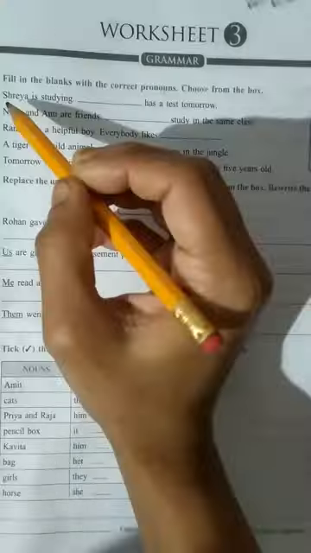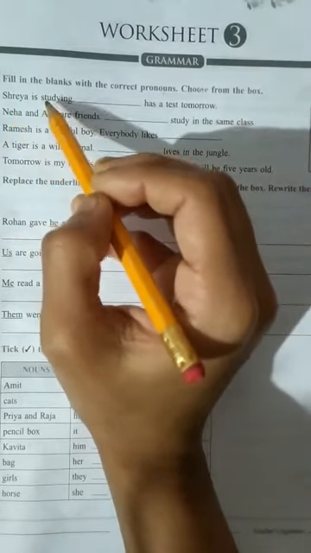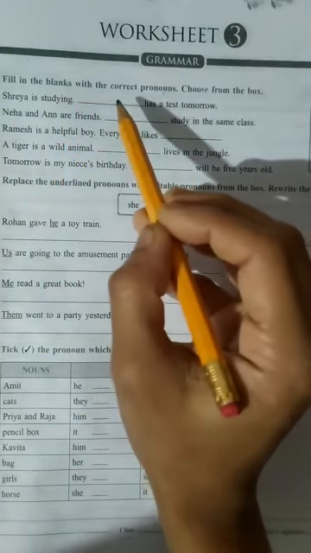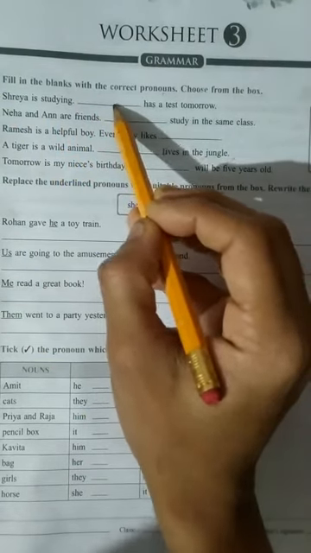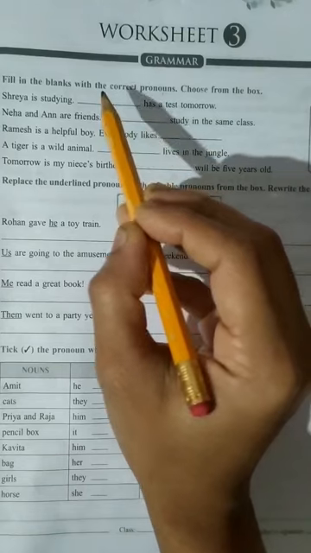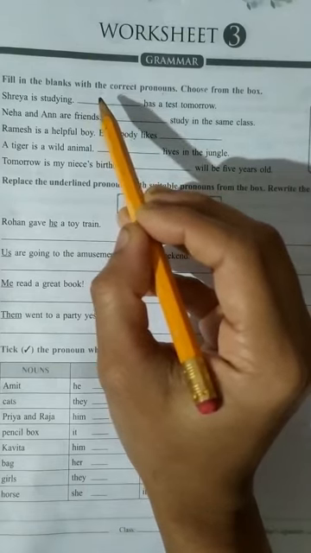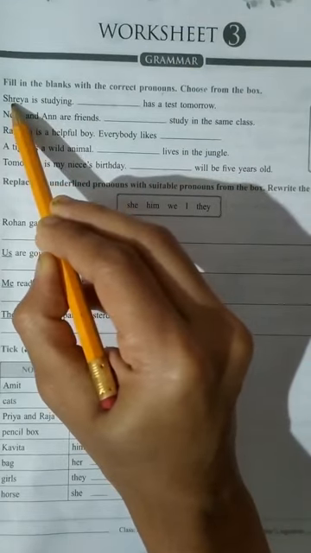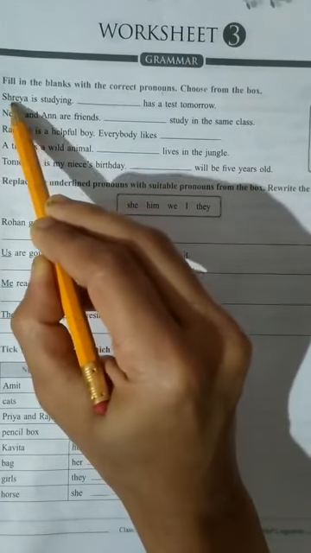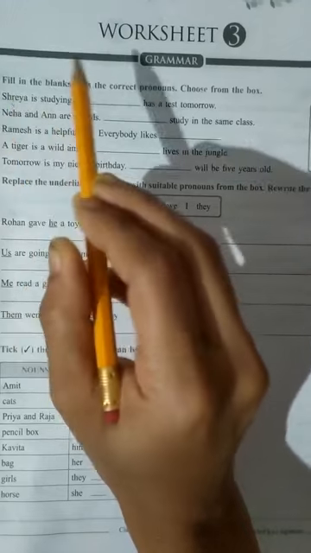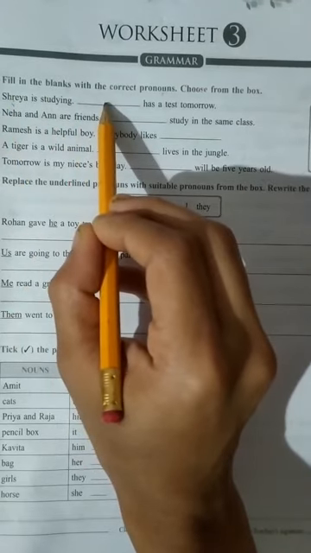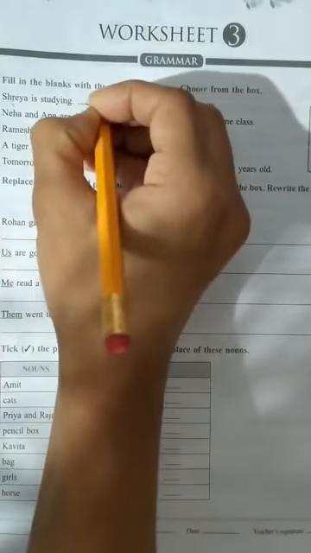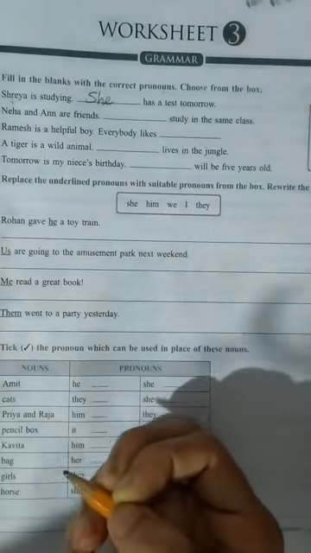Okay? First sentence. Shreya is studying. Dash has a test tomorrow. So, in this blank, we have to use a pronoun which can substitute the noun Shreya. We know that Shreya is the name of a girl. So, which pronoun can we use here? She. Shreya is studying. She has a test tomorrow.